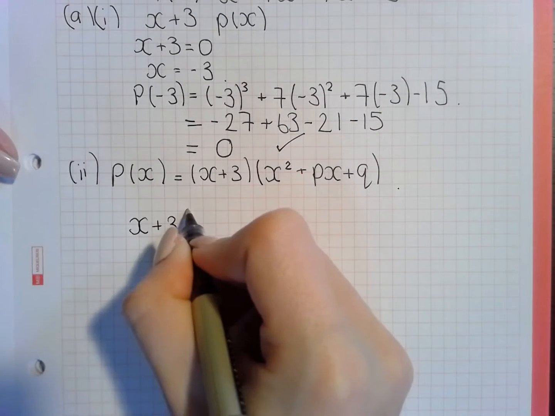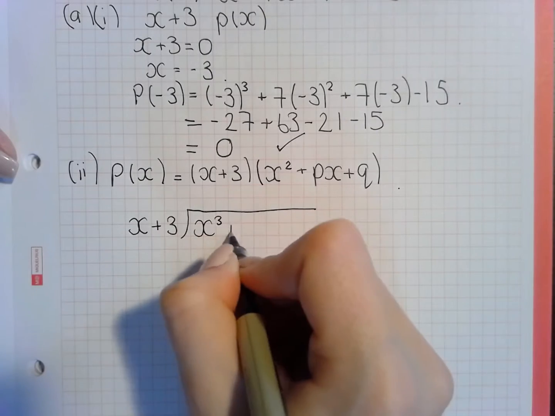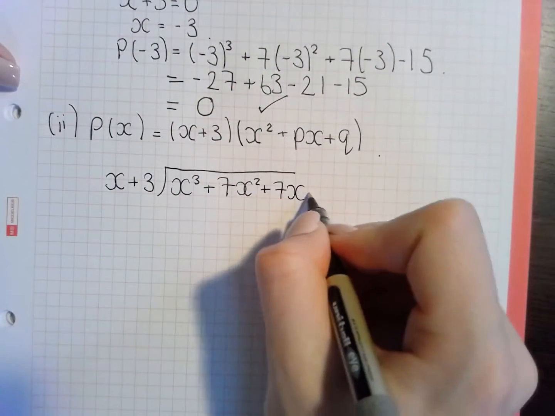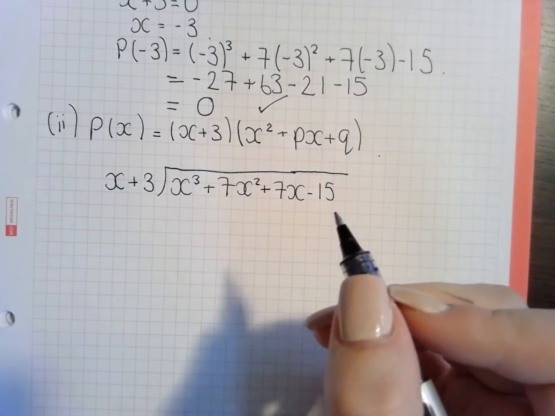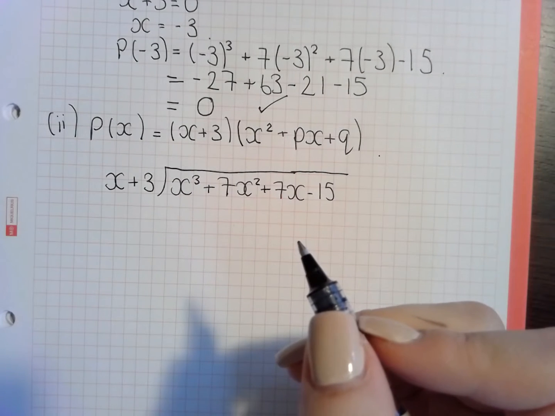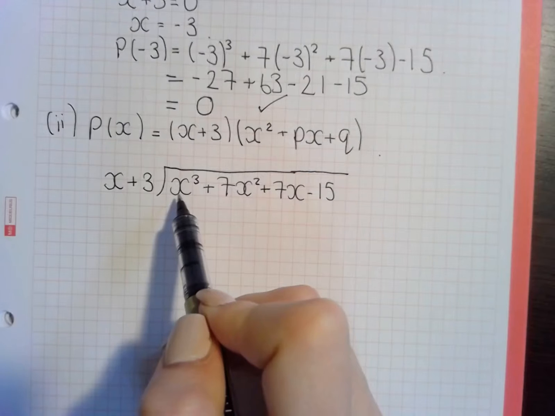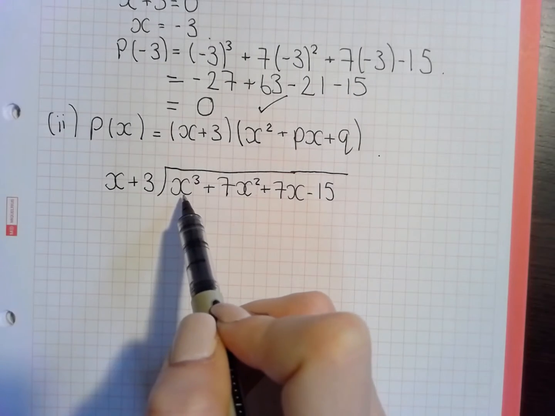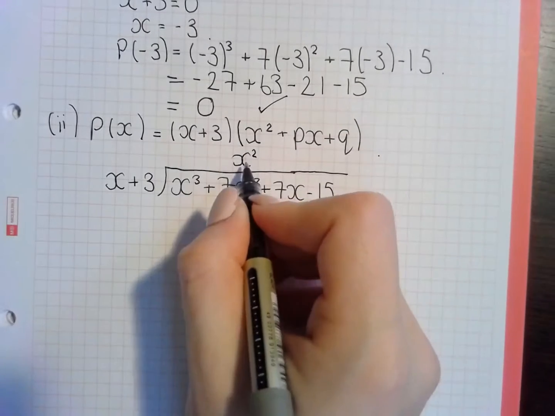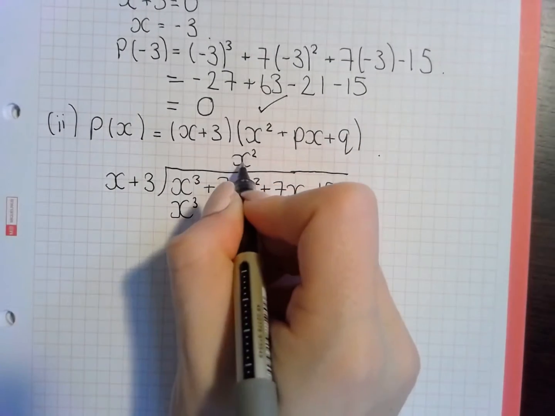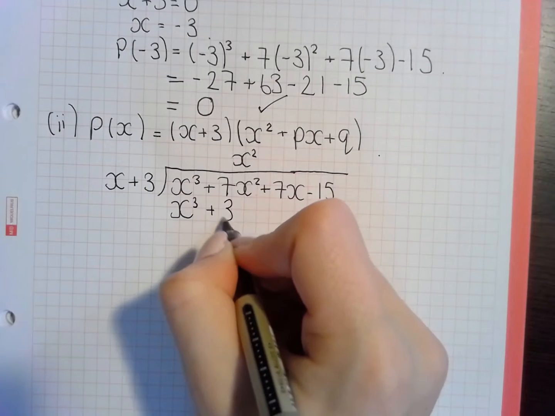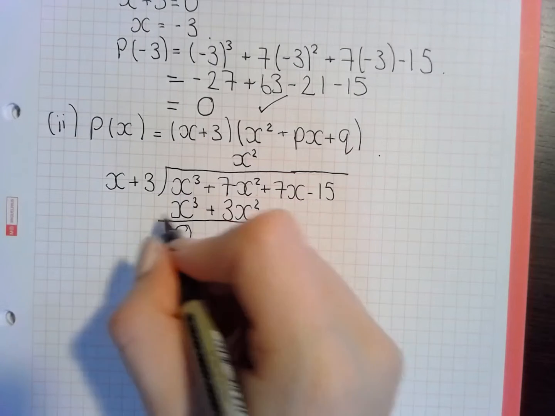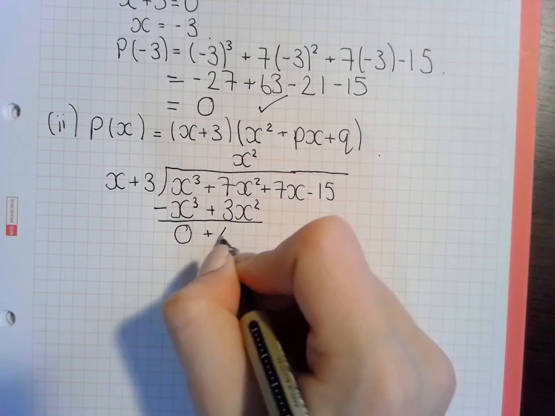So if we go x plus 3, and we're dividing x cubed plus 7x squared plus 7x minus 15 by x plus 3, we do this by saying, okay, so what are we going to times x by to get x cubed? That's x squared, right? So x squared times x is x cubed. x squared times 3 is 3x squared. And then we subtract these, so that's going to be 0. 7 minus 3 is 4x squared.